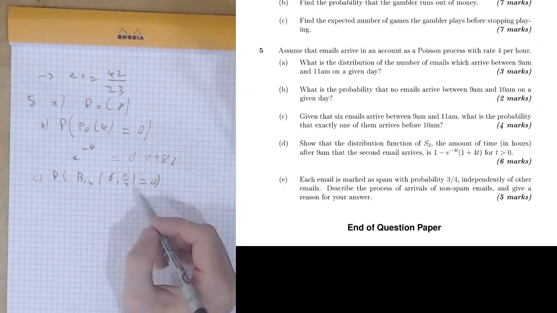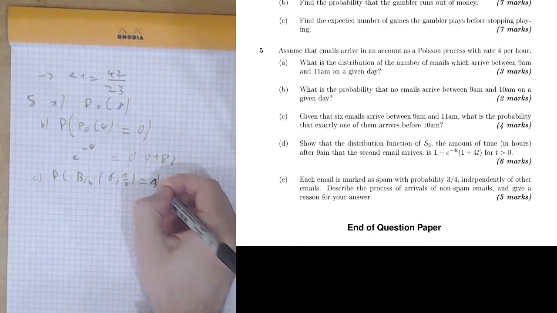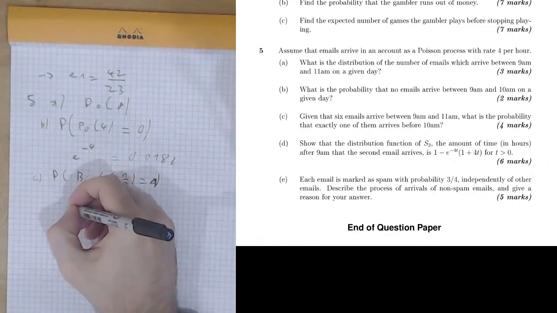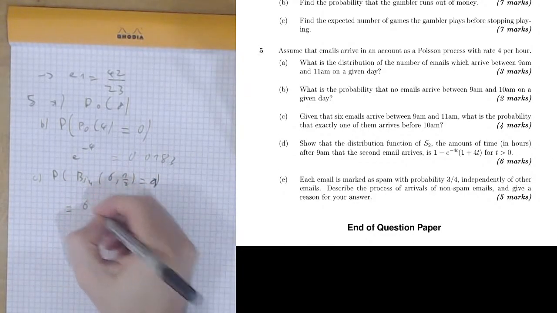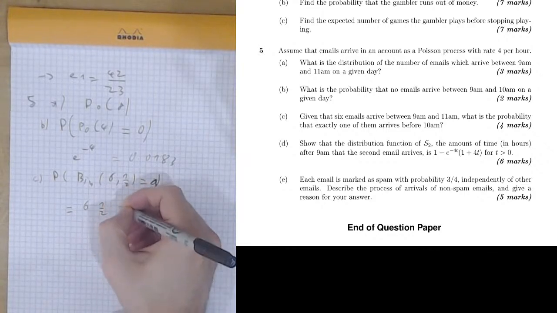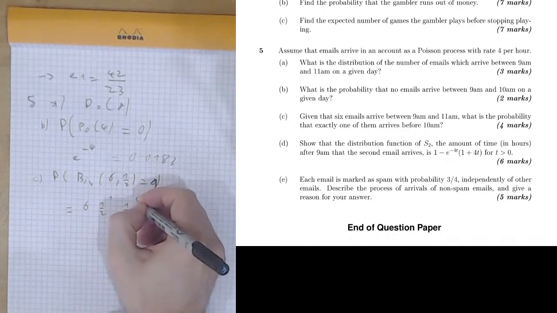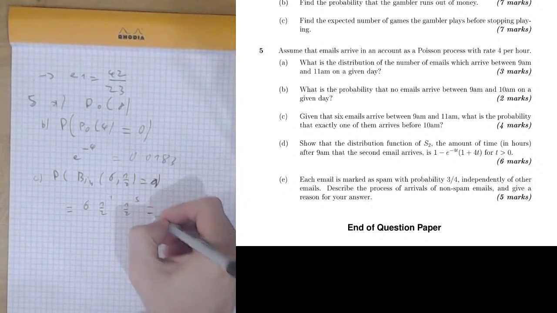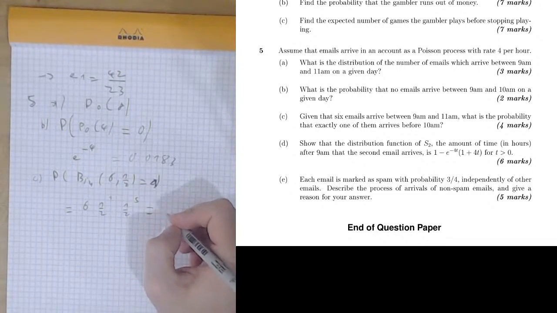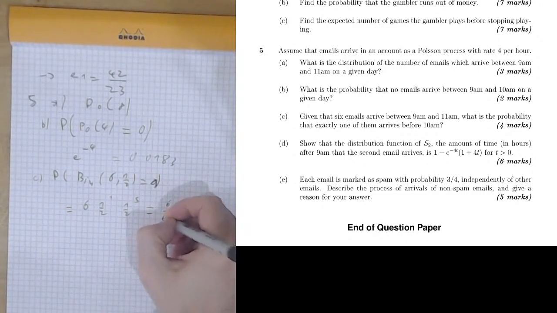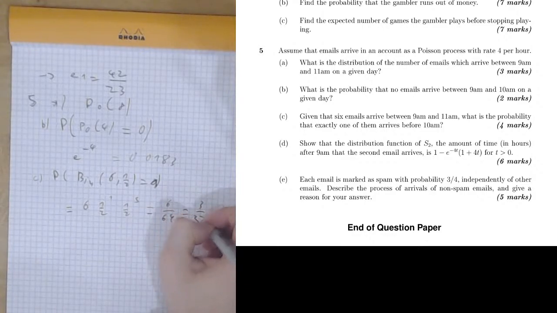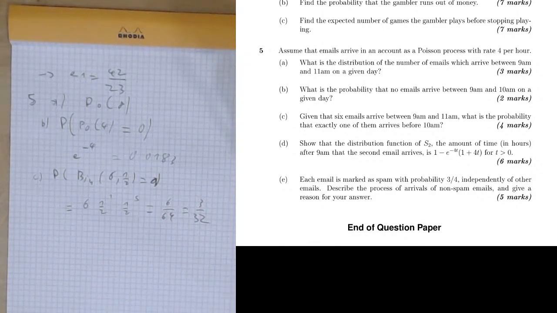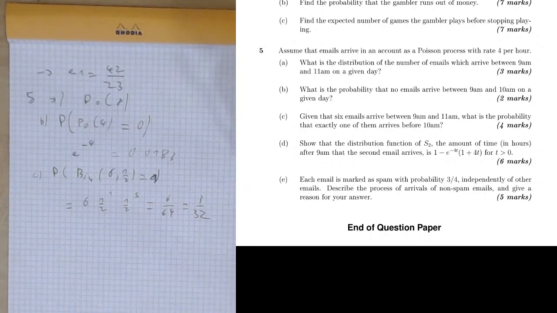So the probability that it's not 0, it's 1, is given by 6 times 1/2 to the power 1 times 1/2 to the power 5. So of course it's just 1/2 to the power 6. And 2 to the power 6 is, no, 64. 6 divided by 64, that's 3 divided by 32. In a Blackboard test, we'd ask for the reduced version of a fraction, so be sure to reduce your fractions.